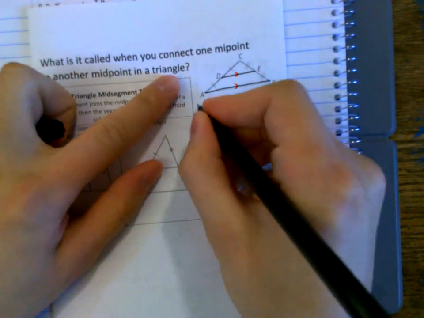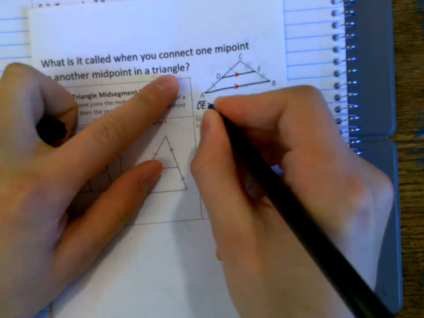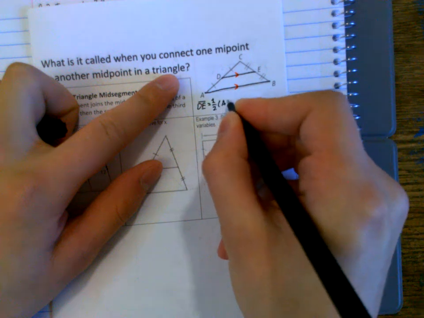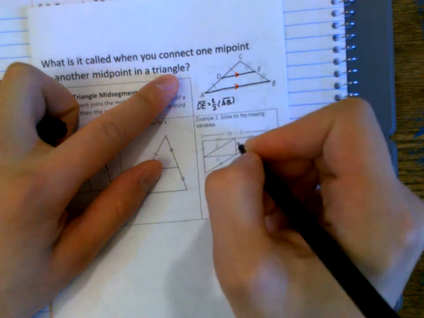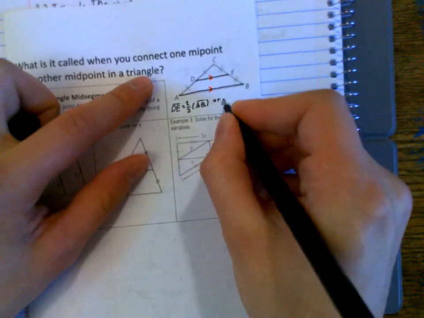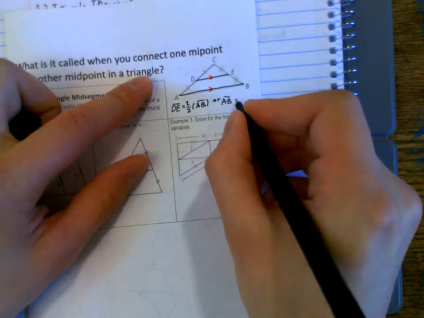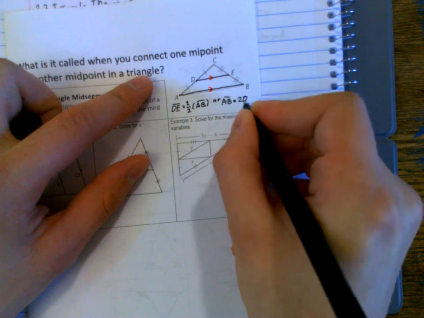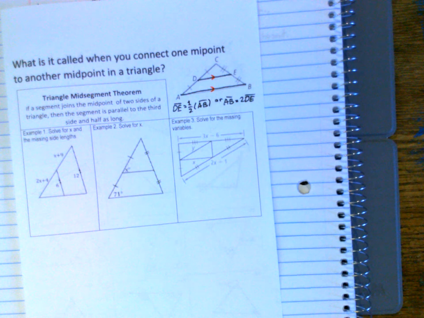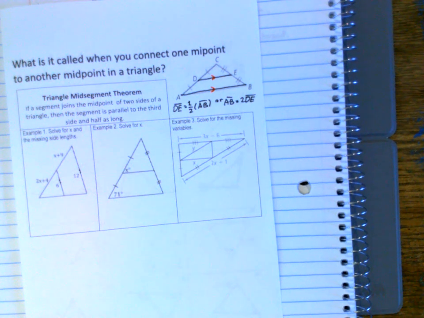That line DE is equal to 1/2 of line AB. Or AB is equal to 2 DE. Does everybody see that? See how that works? Make sense? Okay.